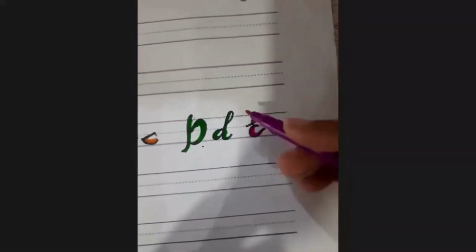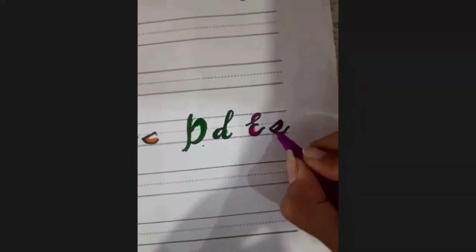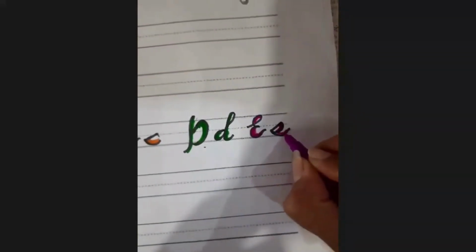Inside the letter E, this was my downstroke, so I'm going to give this color. Again over here, this was my downstroke. I'm going to give this color over here, joining the upper stroke. That's it. Over here and inside the letter E.